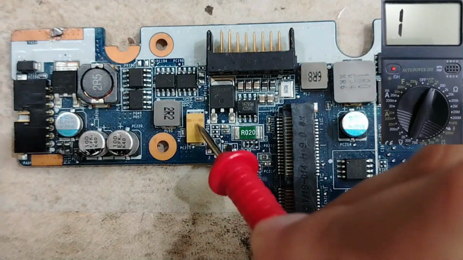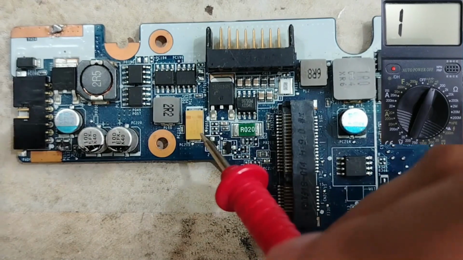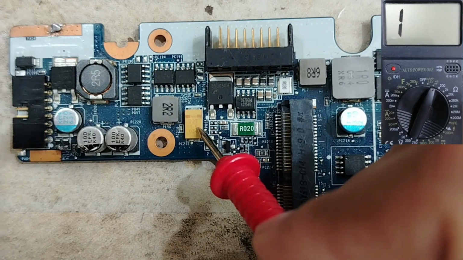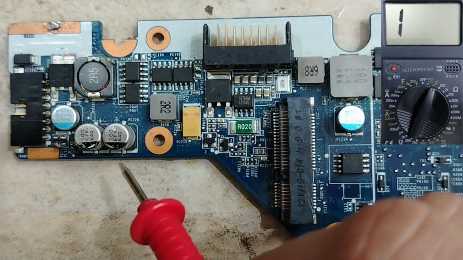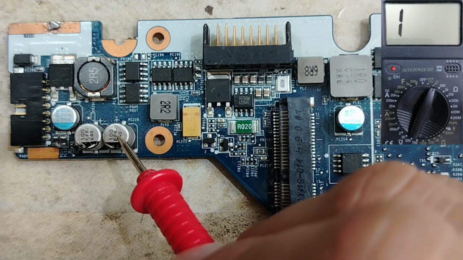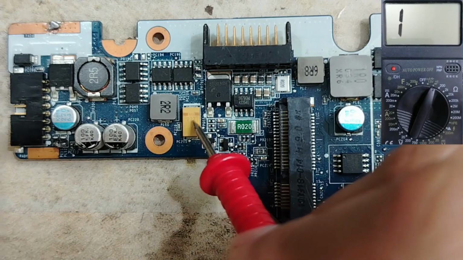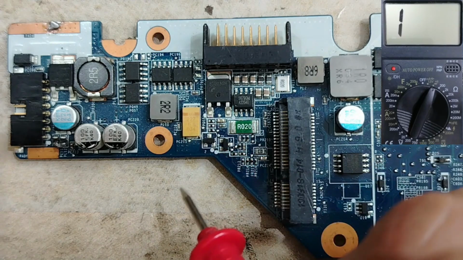Here we have the tantalum capacitor. We call this component a tantalum capacitor, and it's also polarized exactly like this one, like the electrolytic capacitor. And over here we have the capacitance, 227 microfarad.